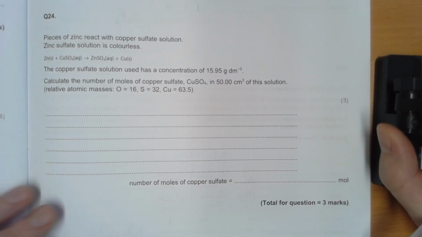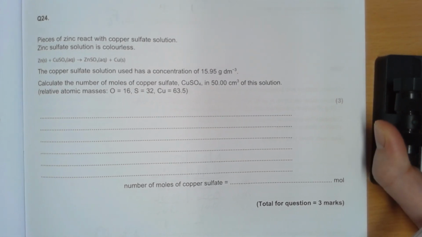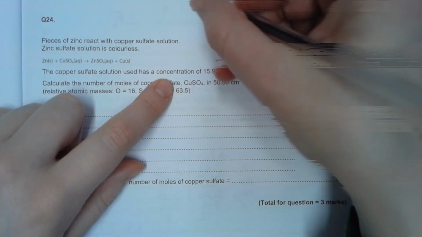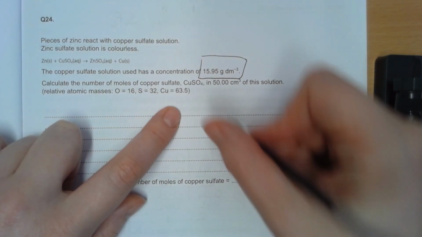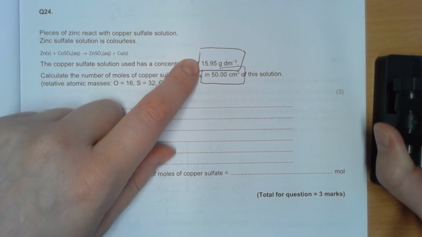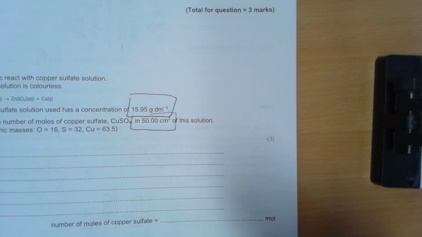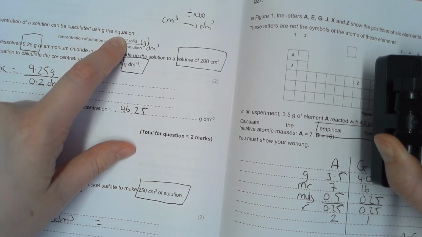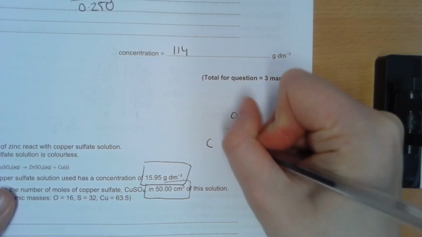Question number 24. This one's slightly different. It asks you to calculate the number of moles in 50 centimeters cubed of this solution. So you're given the concentration in grams per decimeter cubed, and then you're asked to calculate the number of moles in 50 centimeters cubed. So you're given a concentration, you're given a volume, and you're asked for moles. All right, so if we look at the formula triangle that you do need to learn, they gave it to you back here. You've got grams at the top, and then you've got concentration and you've got volume.